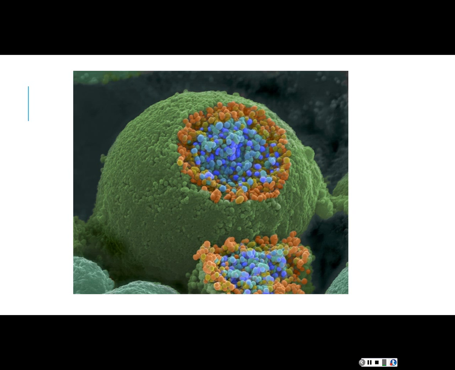Pretty confident I showed this image last week, but I think it's a cool image, so I'll show it again. This is a slice off the tip of an axon terminal where we can see highlighted in the blues and purples are vesicles which would have neurotransmitter in them. And then we can see the axon membrane, which is heightened in color in the red.